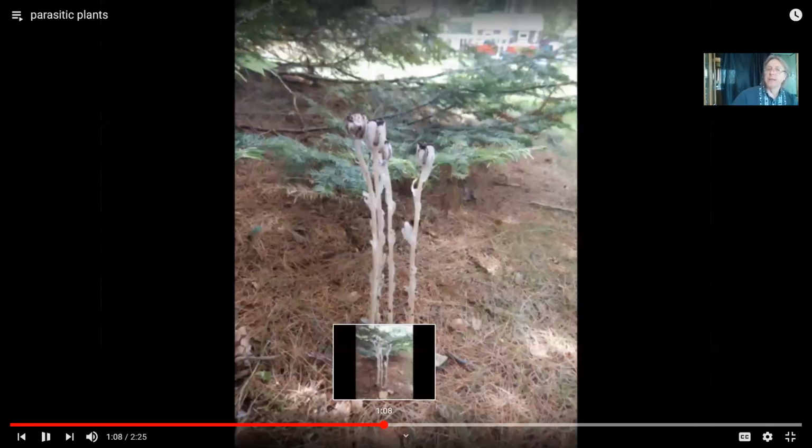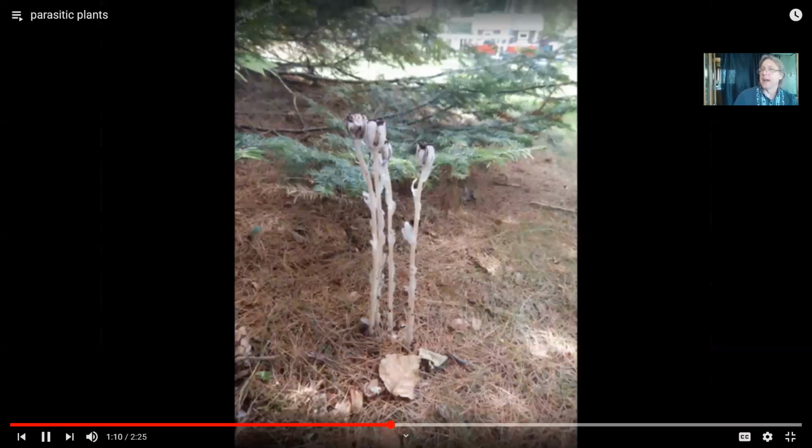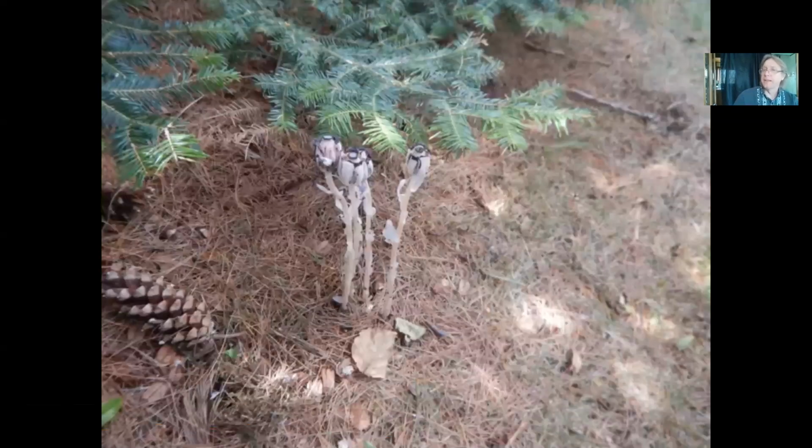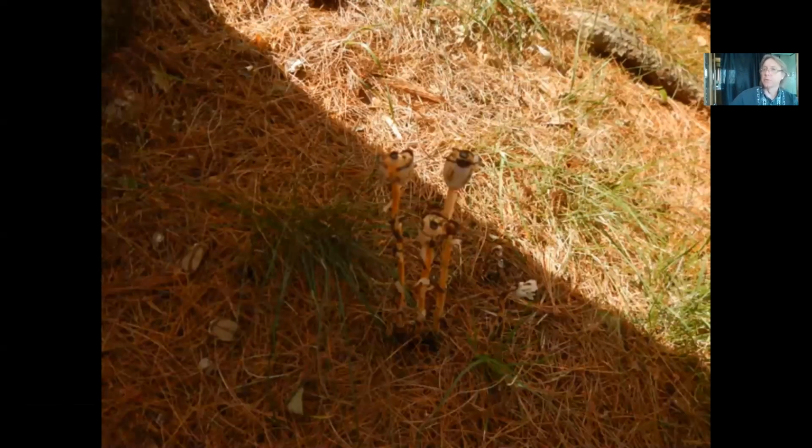Some plants aren't even photosynthetic. So this is a flowering plant, even though it looks white. It's not actually getting energy through photosynthesis, but rather it's tapping into the extensions of the roots. Most plants have an interaction with fungi, where the fungi extend from the plant roots and help to gather water and minerals.